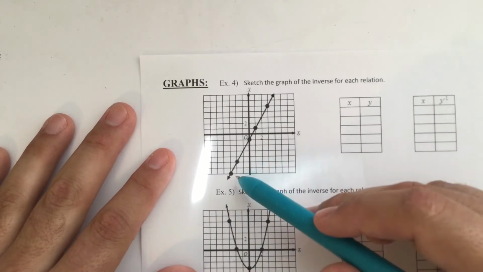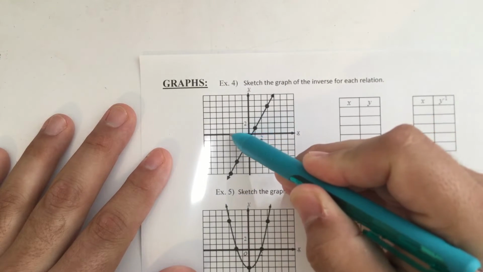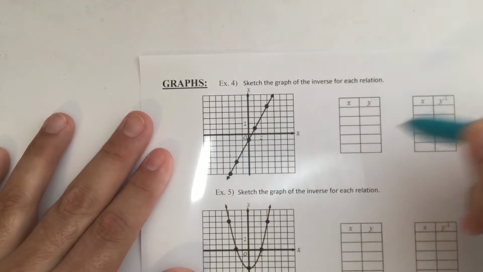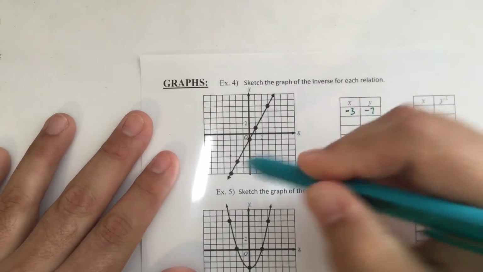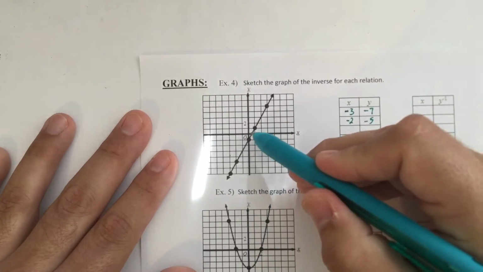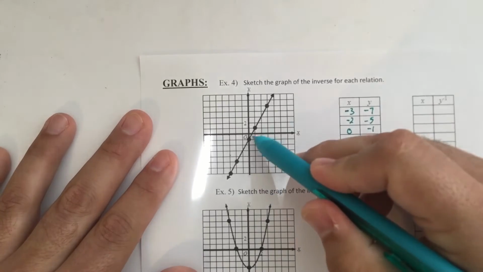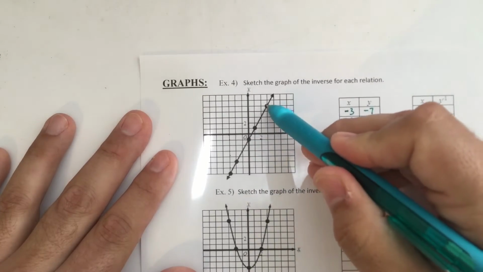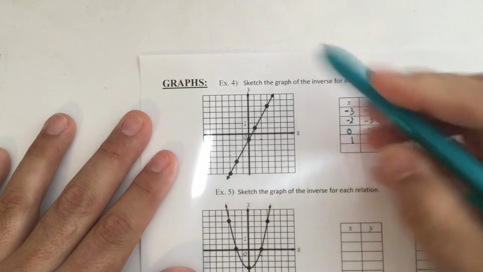Okay, so I'm going to go ahead and start off with this point, which is -3, -7, -2, -5, 0, -1, 1, 1, and 3, 5.